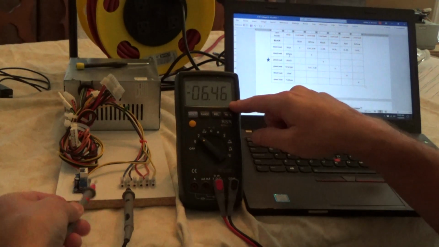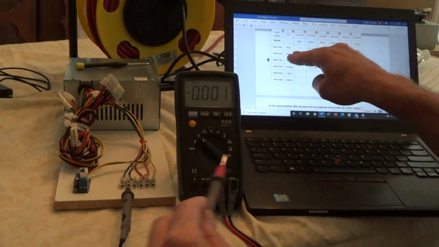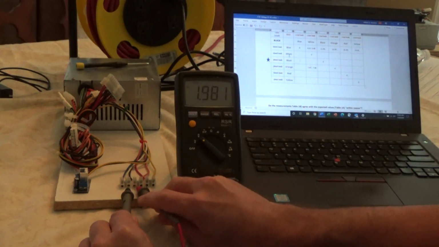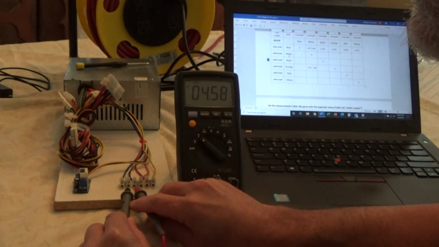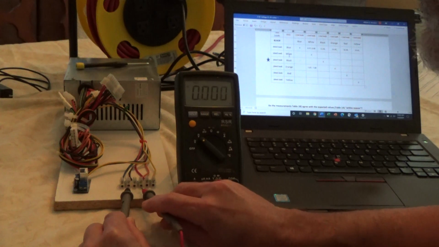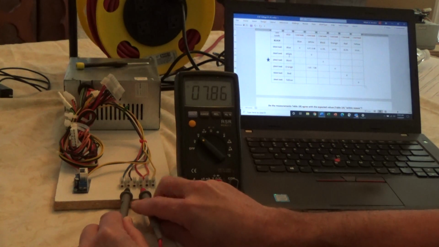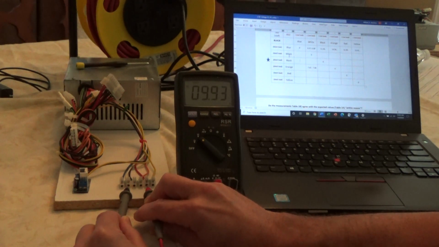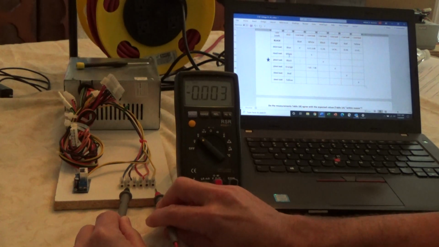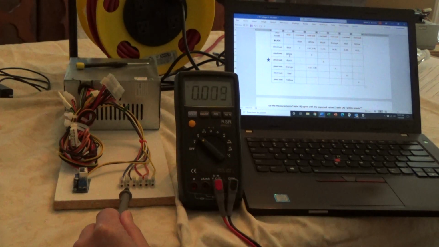Negative 6.46. White to white, 0. See, I'm just going straight across the row here. White to black, 4.58. Orange to white, I'm saying red first, 7.87. Red to white, 9.93. Yellow to white, 16.54. Okay, now we take the black and we move it to black.